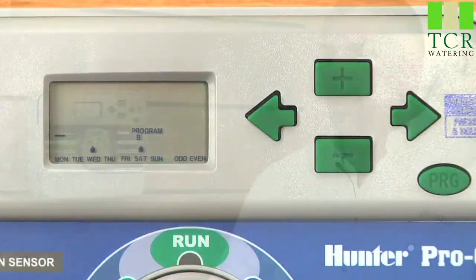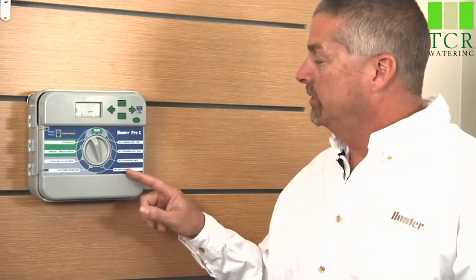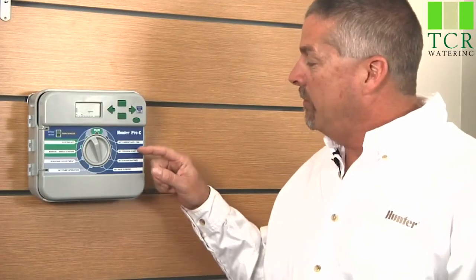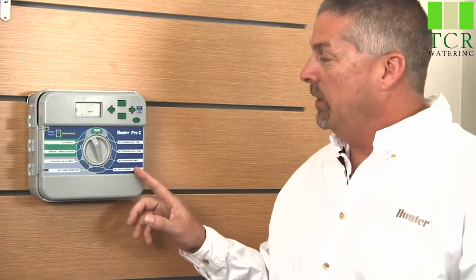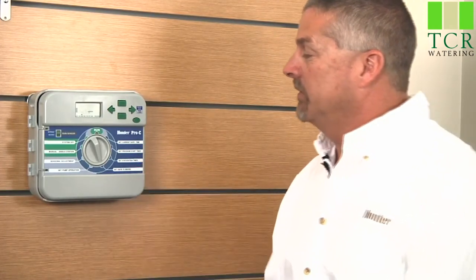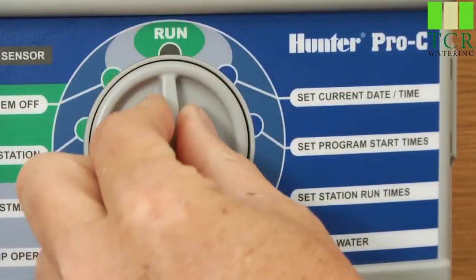So now we've finished the days to water for program B, and we know program B has all three ingredients: start time, run times, and days to water. Program B is complete, as well as program A. He has all three of his ingredients as well too. Once they have all three, they will run automatically.